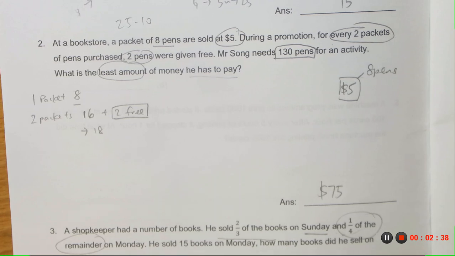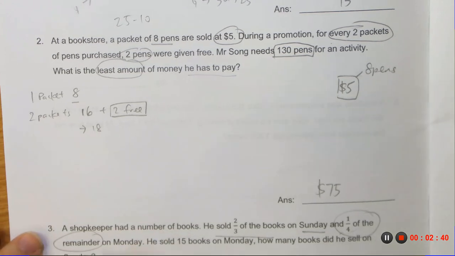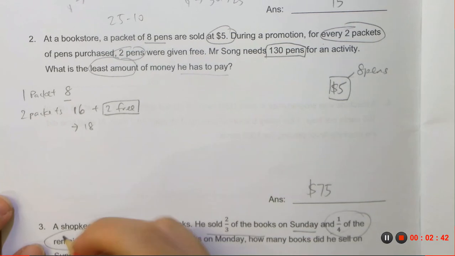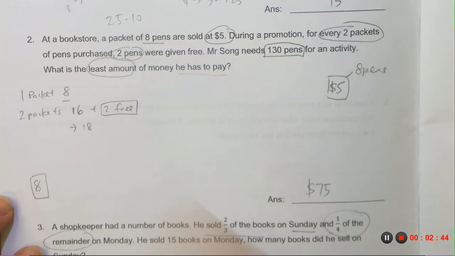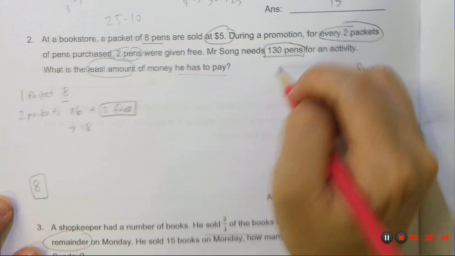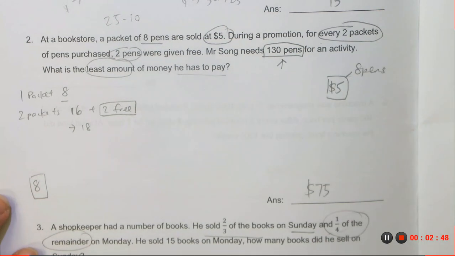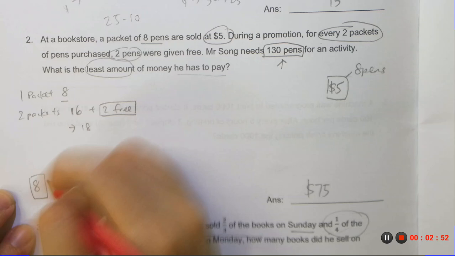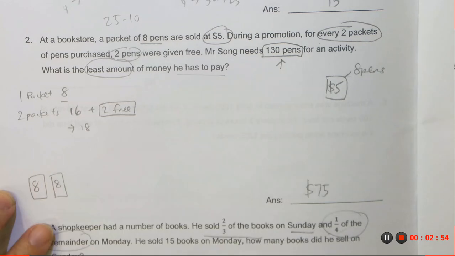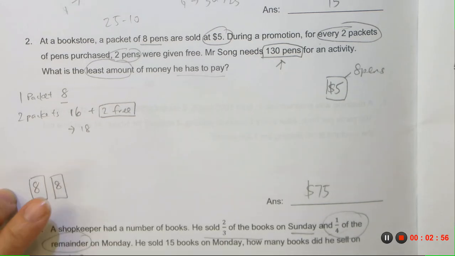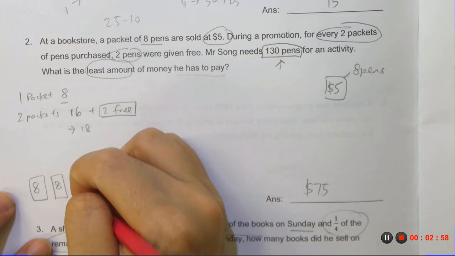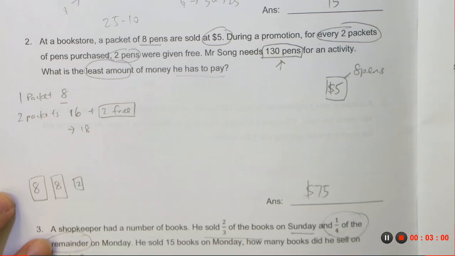So what Kershin did was, he understood the question. He says that I have a packet of 8. I need to get to 130. That's the answer. So 8, 2 packets. 2 packets you get extra 2. So this is like 1 set.